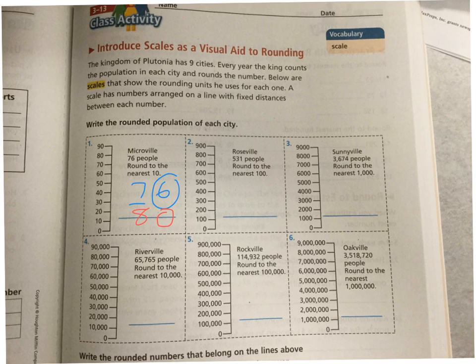And that's the reason for the scale. Looking at the scale helps us decide that we would round to the closer one on the scale. Again, number 2, let's talk about rounding to the nearest place value.